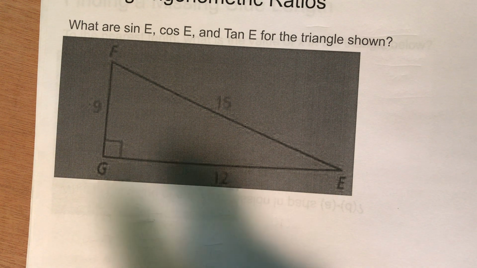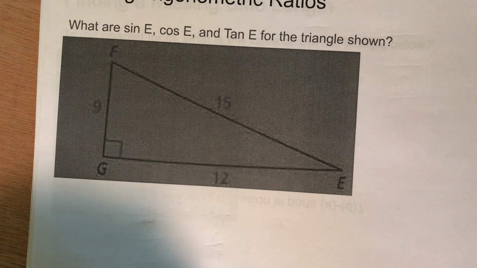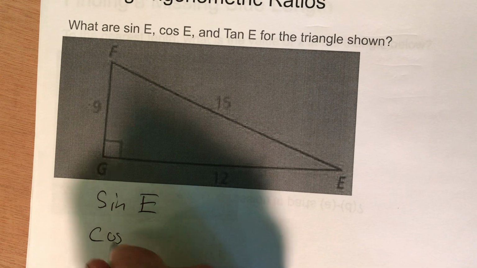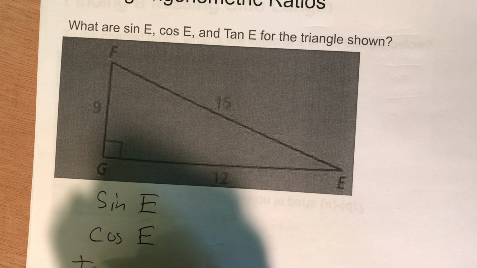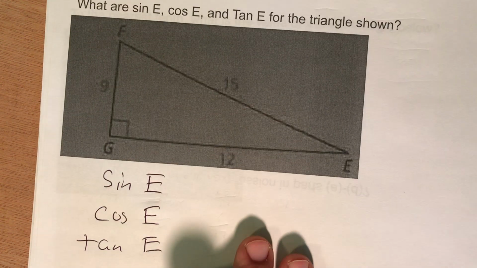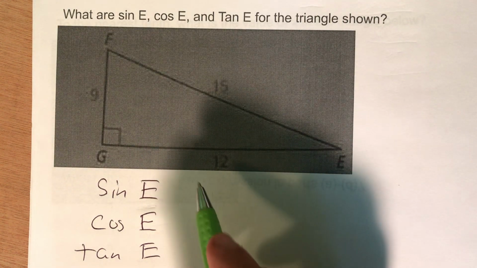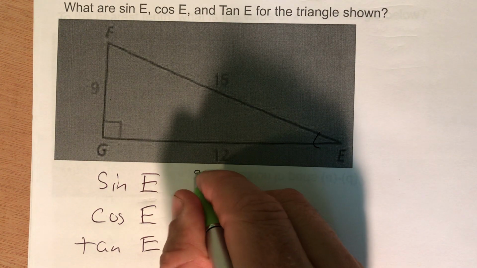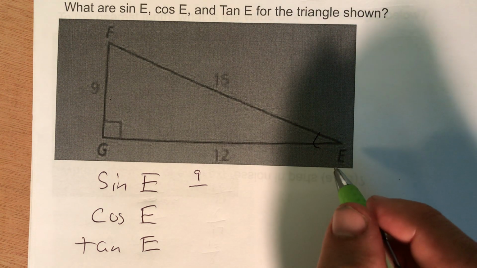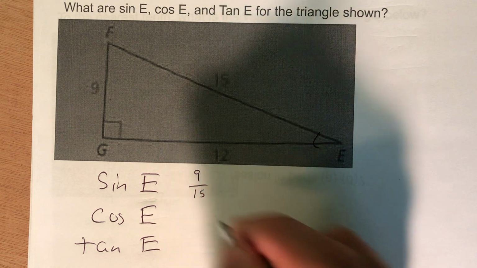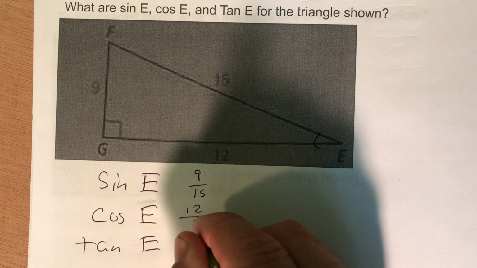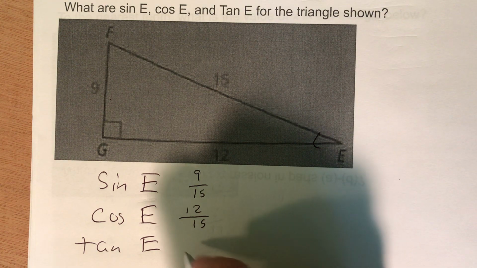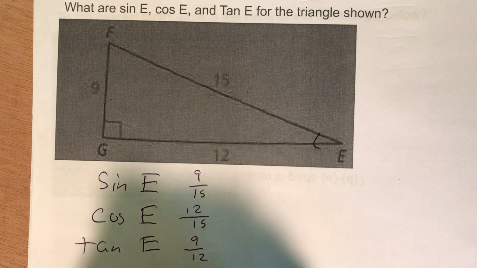Okay, so we got another one here. So we got sine E, cosine E, tan E. We're coming for angle E, so opposite is 9. Hypotenuse is going to be 15. Adjacent's going to be 12 over 15, because that's going to be our hypotenuse. And then we have opposite over adjacent, so 9 over 12.